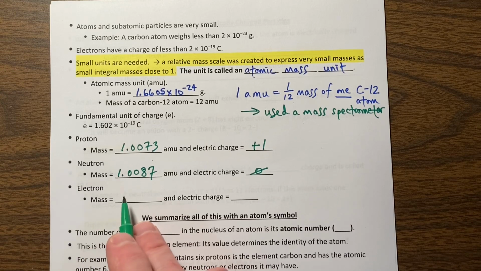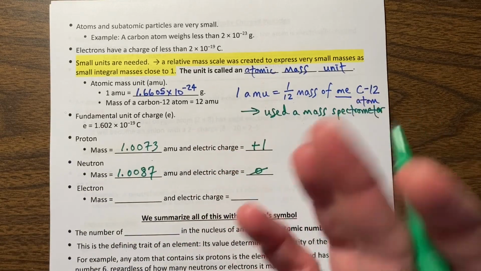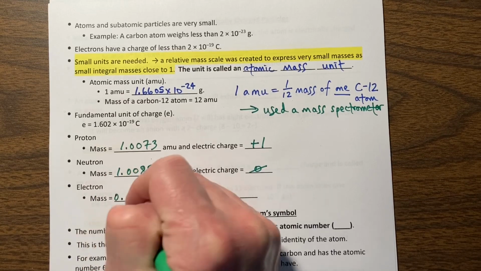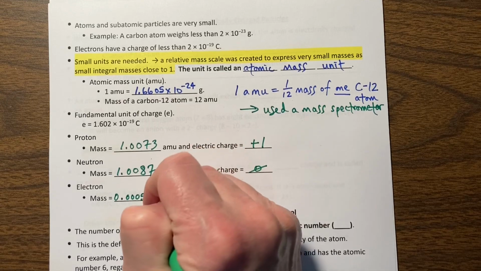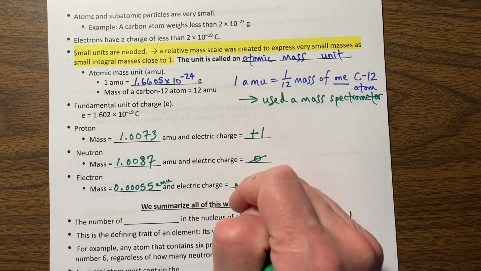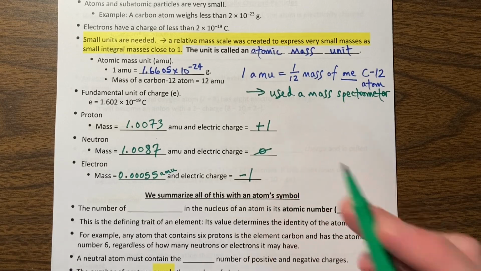The electron on this scale, again, the mass of an electron is about 1/2000th of the mass of a proton or neutron. On this scale, it would be about 0.00055 atomic mass units. So almost essentially insignificant, but most important, it carries an equal and opposite charge to a proton.